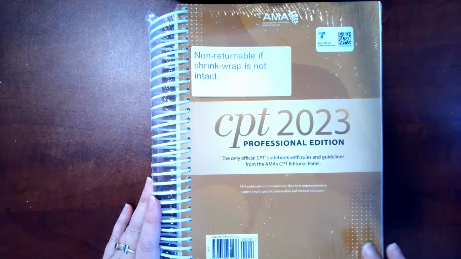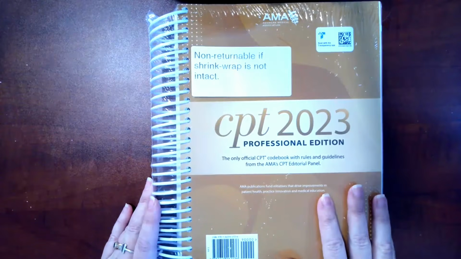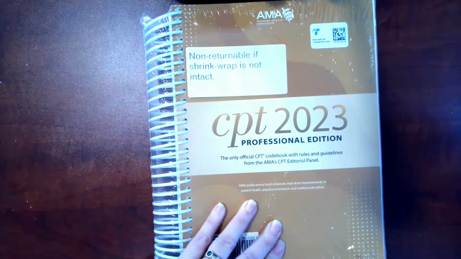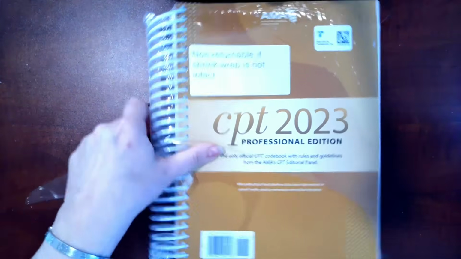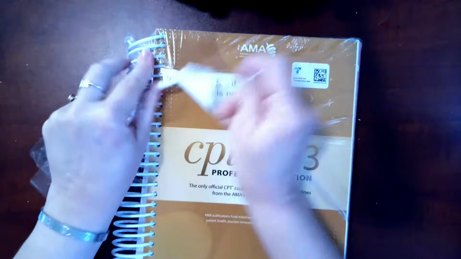We're going to continue with tabbing our books here. So I have my brand new CPT 2023 book. We're going to go ahead and open this guy up. And it's another snow day, just like when we opened up our ICD-10 books.